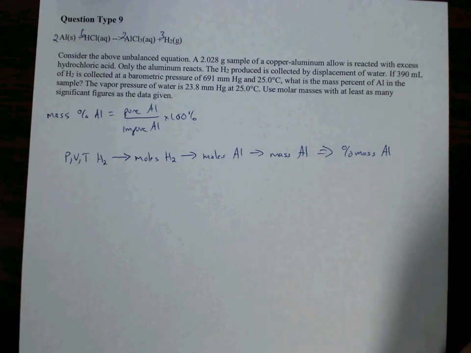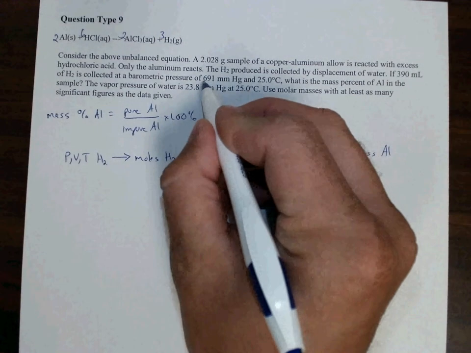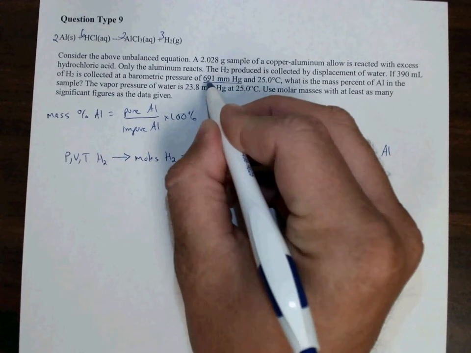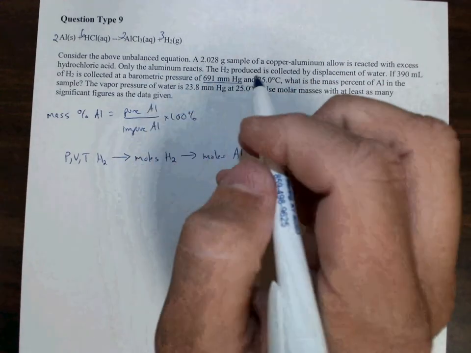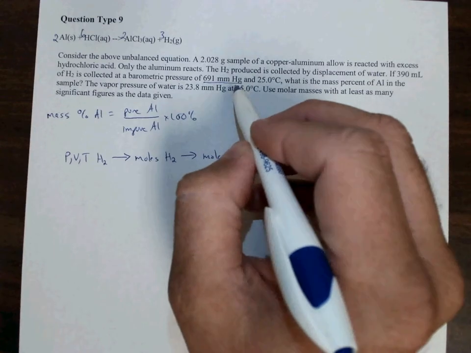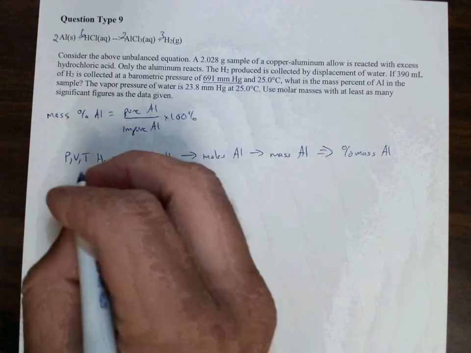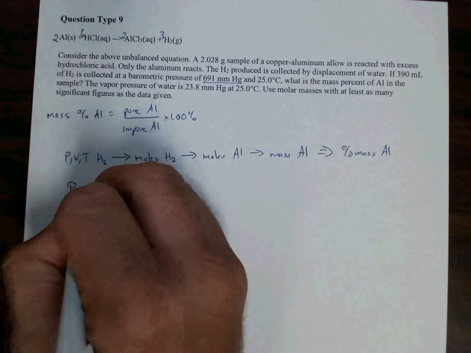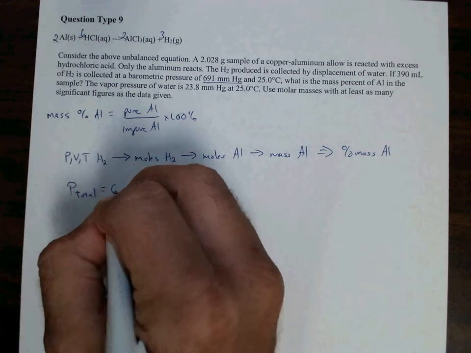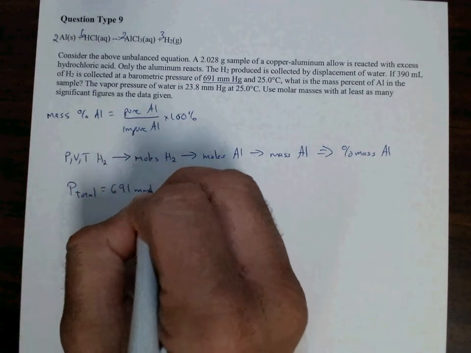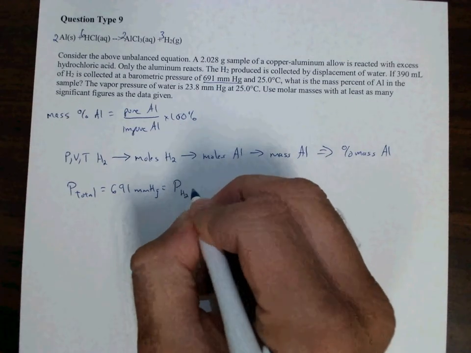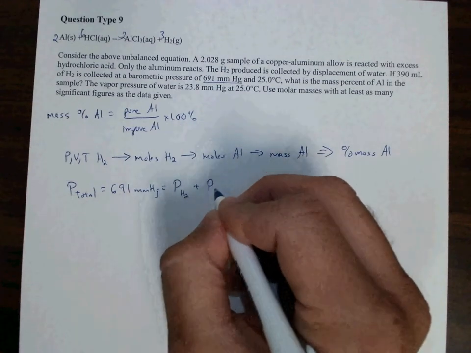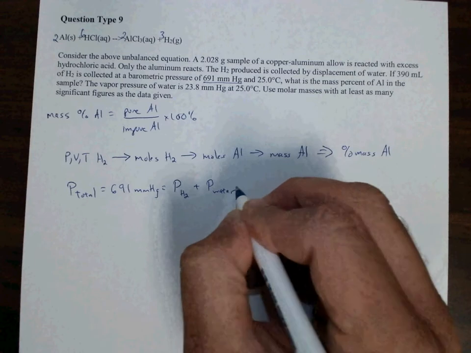Well, what's the catch? Well, the catch is this pressure here, 691 millimeters of mercury, that pressure is barometric pressure. It doesn't exclude the extra water. The P total is equal to 691 millimeters of mercury, which is equal to the pressure of H2 plus the pressure of the water.